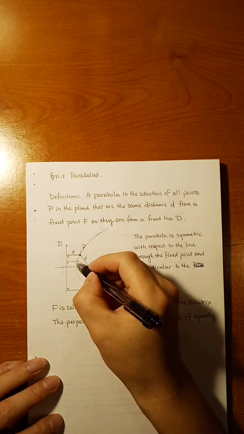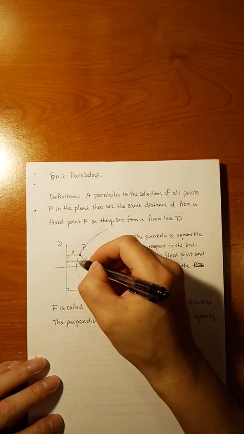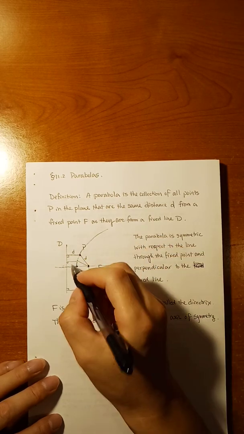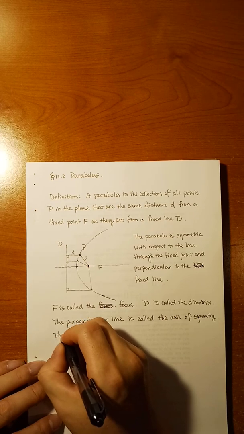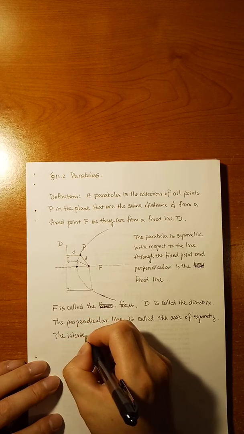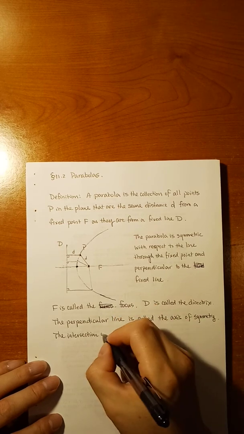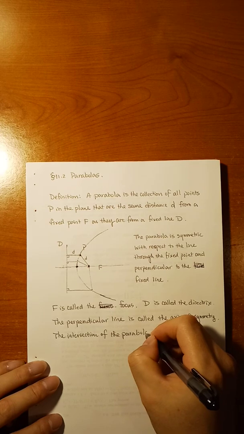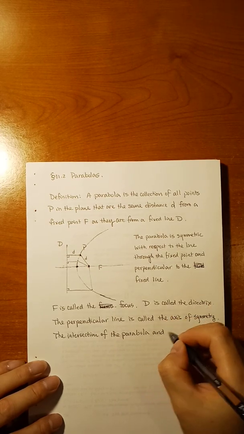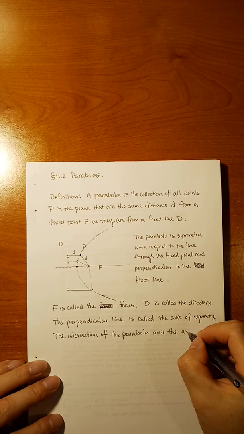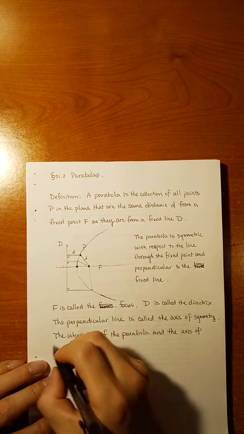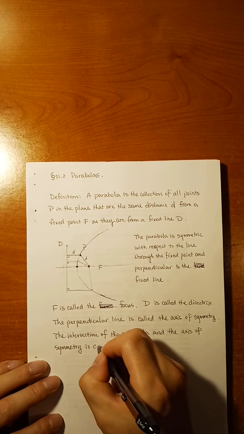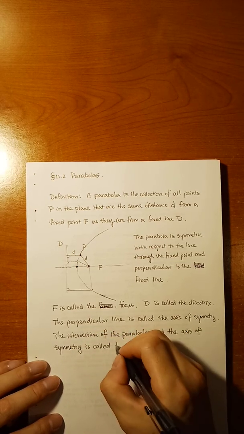And you will also see that the parabola intersects the axis of symmetry at a certain point. This intersection point, the intersection of the parabola and the axis of symmetry, is called the vertex.